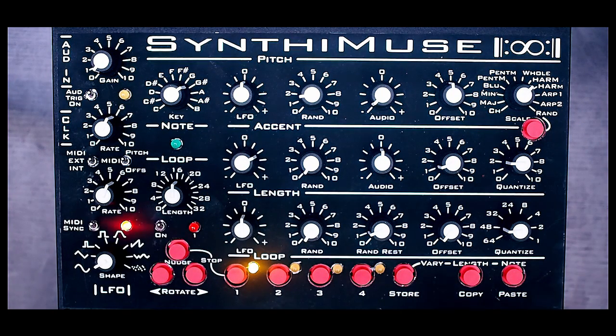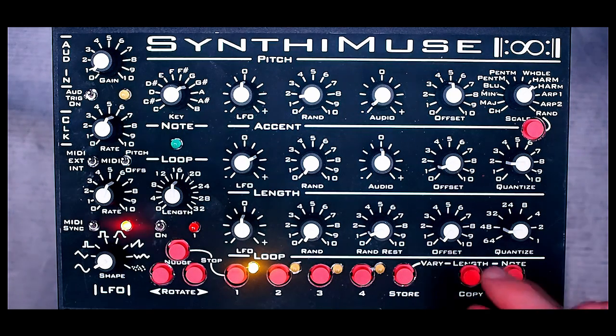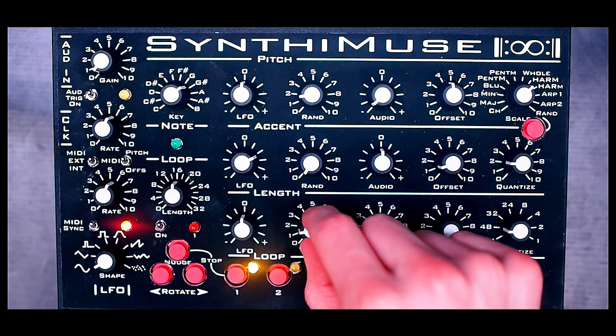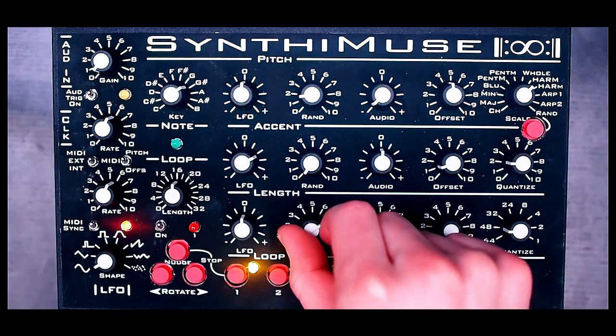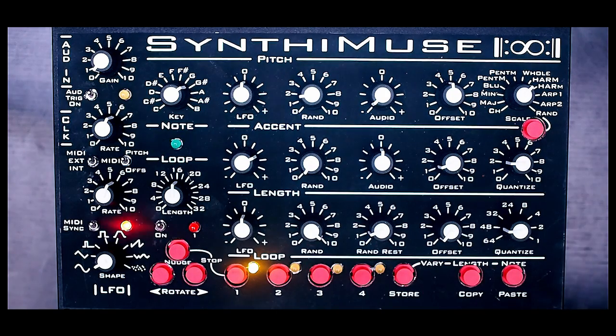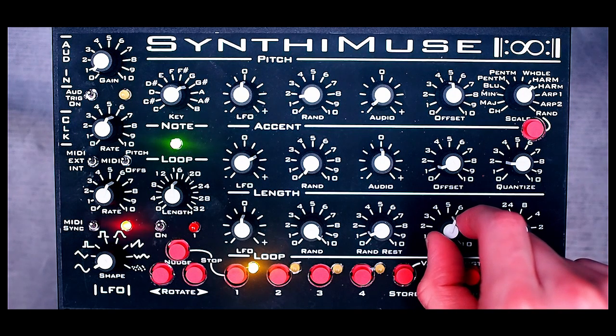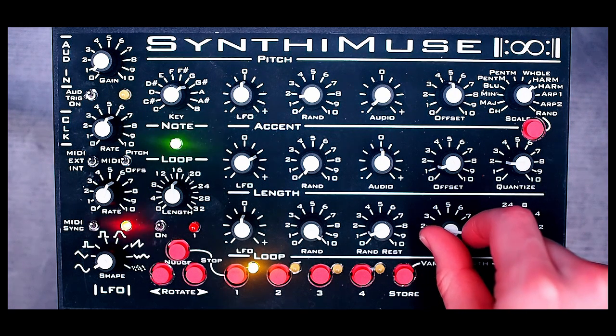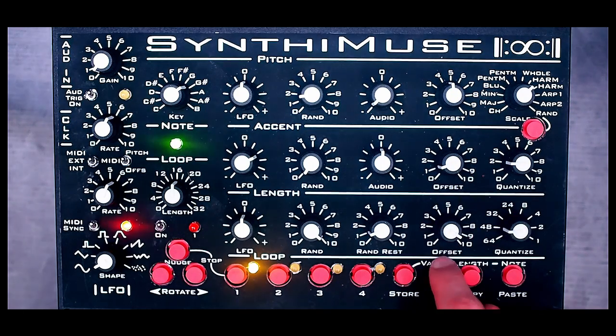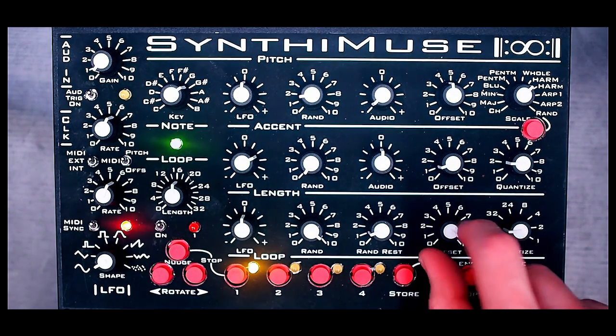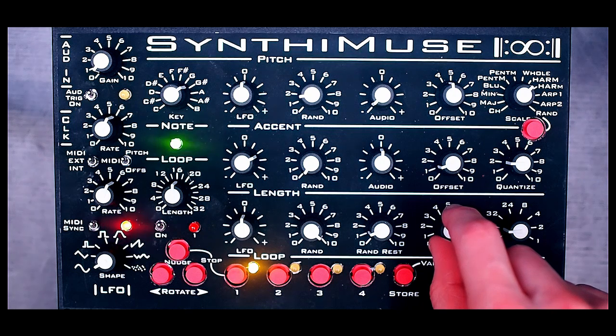Next, we have length. Length allows us to randomize the length of each note. Again, we have an offset which acts much like a threshold or a maximum value.